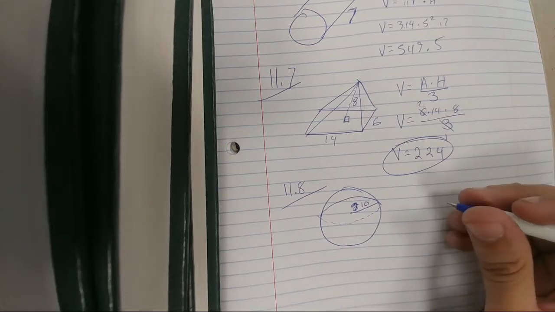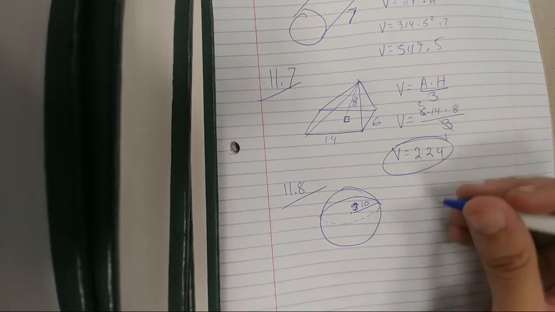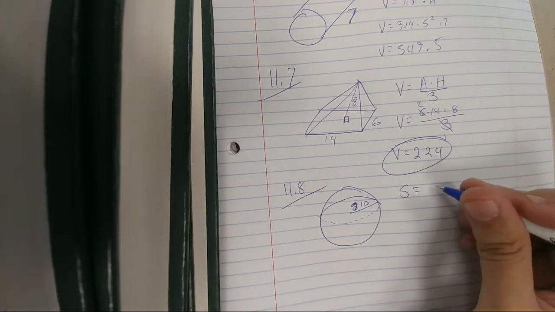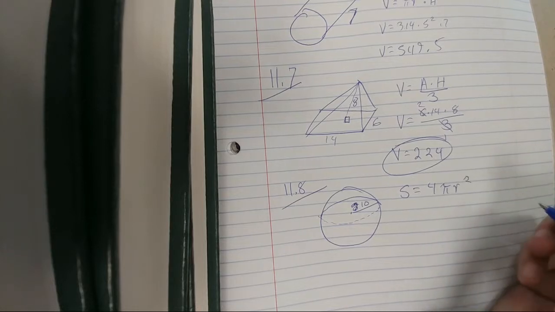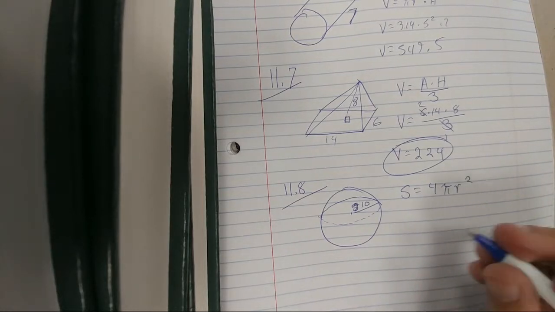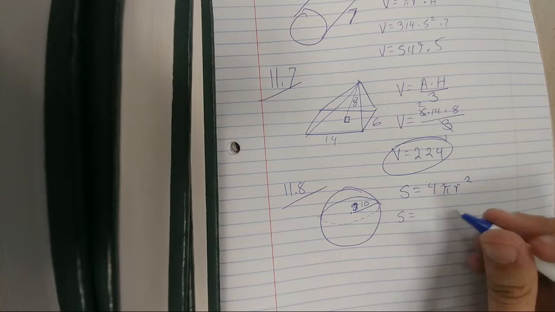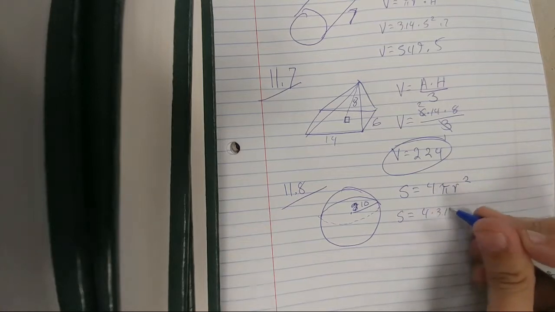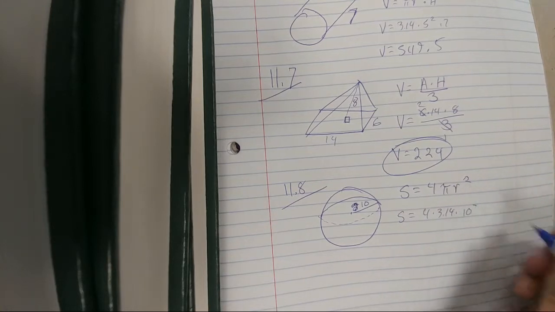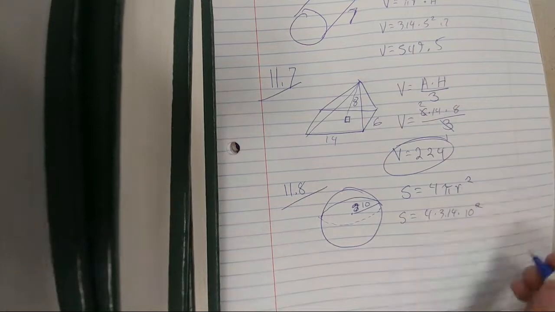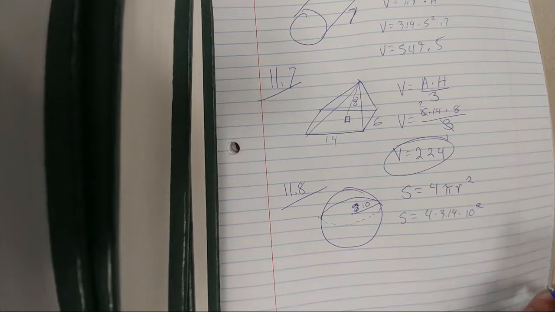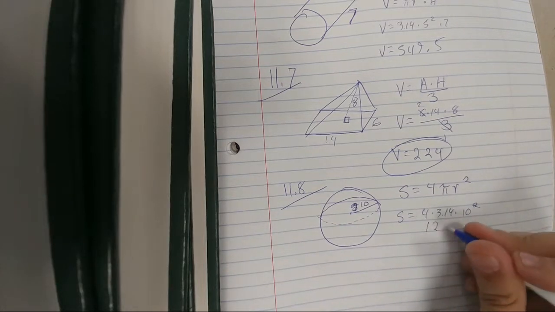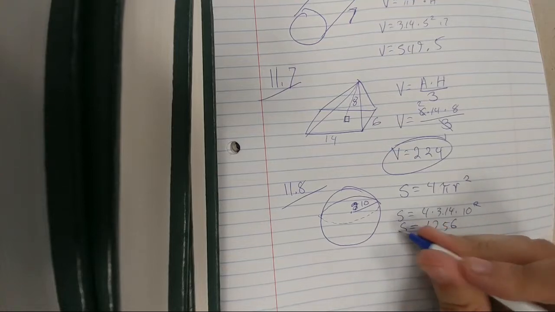The formula for the surface area, and I'll give you this on the test on the reference sheet, is 4 pi r squared. So you just plug it in, literally nothing to do. 4 times 3.14 times 10 squared. Surface area is going to be 1256 equals S.